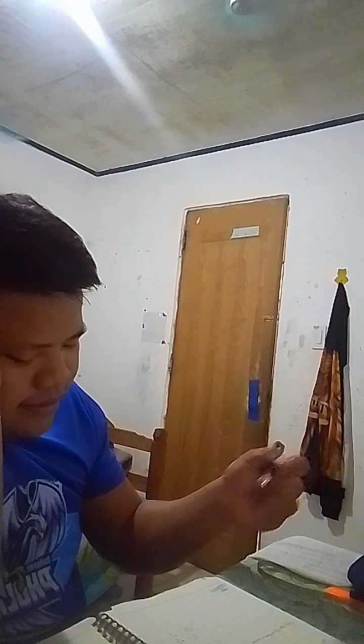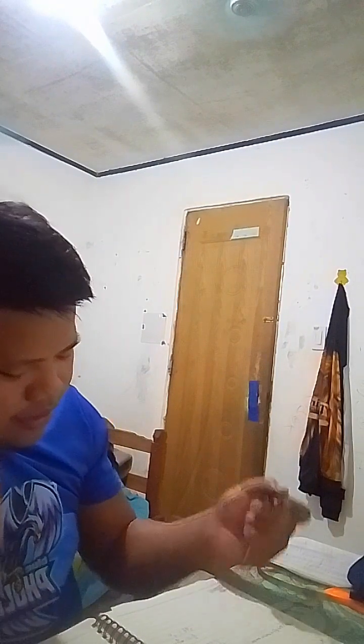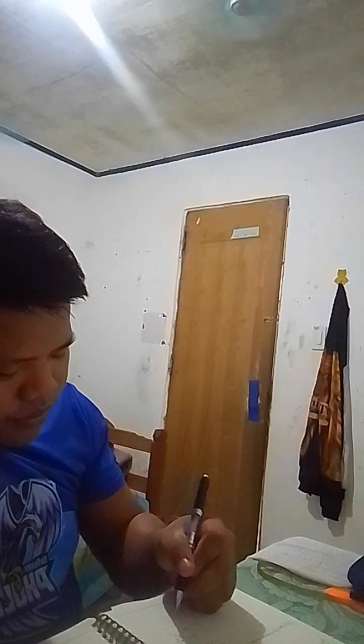To cancel this square of a, we will extract the roots of these two, and it will become the square root of a squared is equal to, we will have two possible answers, a positive or negative square root of 7b squared.